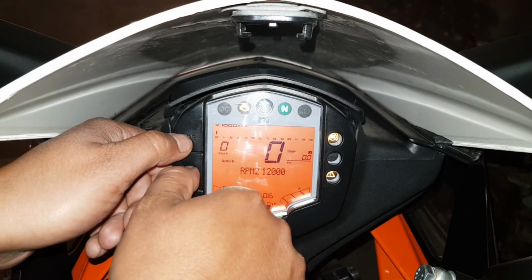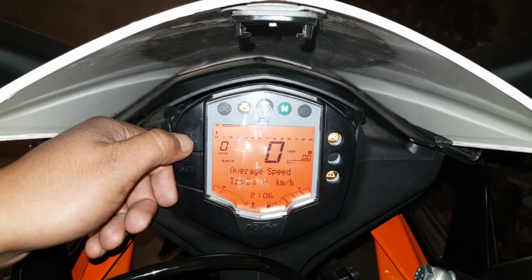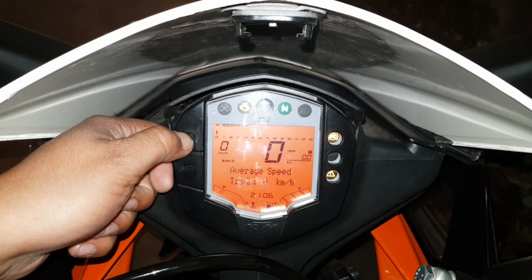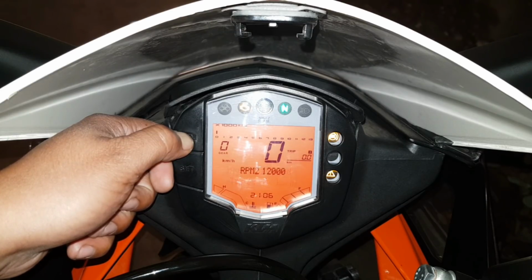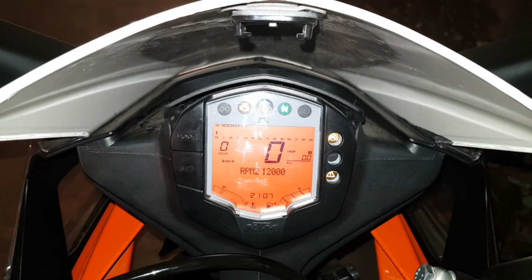Then you have to press both mode and set button. For rechecking it, you have to go again. You are in trip 2, so you can press just the mode button for 5 seconds. And again, the pop up will come. 12,000, it's set.